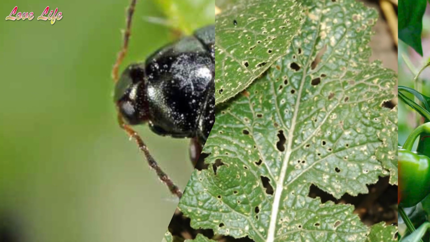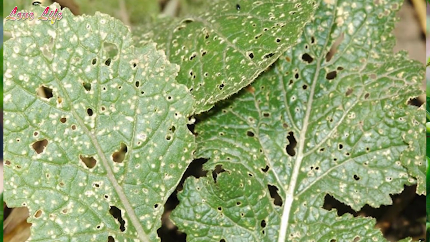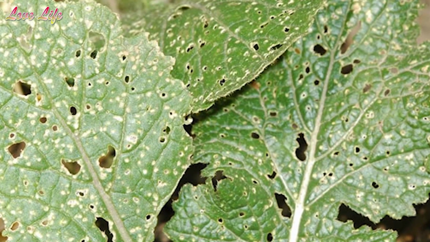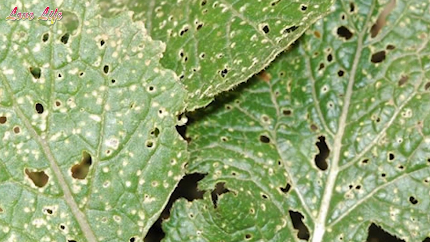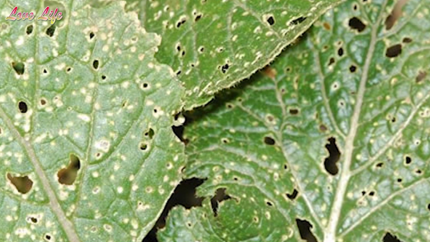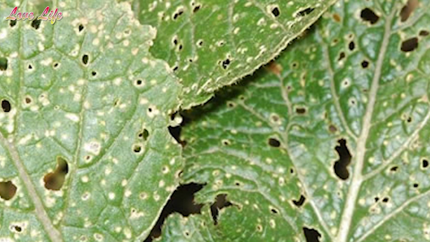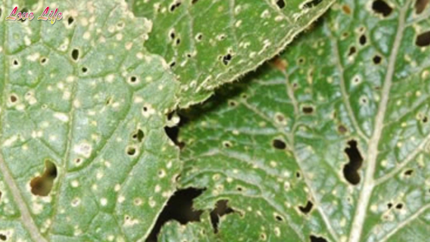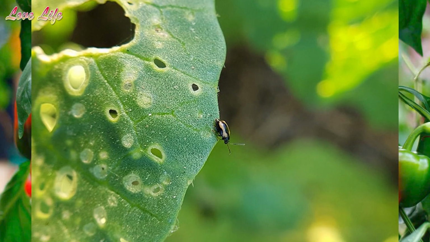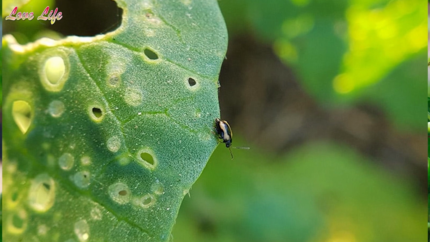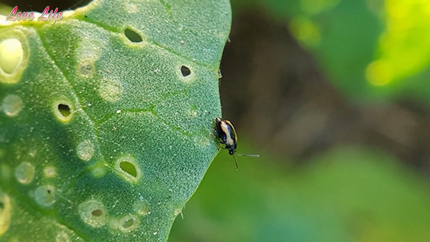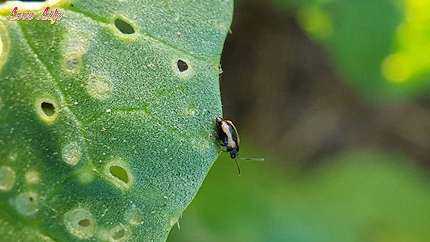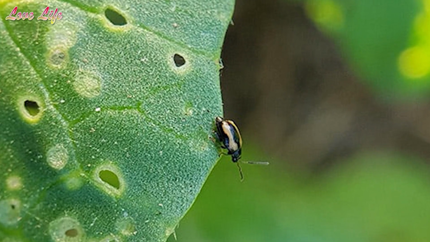Most adult flea beetles are very small, about 1/16th to 1/8th inch long. An exception is the spinach flea beetle, which is 1/4 inch long. Flea beetles can be black, bronze, bluish, or brown to metallic gray. Some species have stripes. All flea beetles have large back legs, which they use for jumping, especially when disturbed.